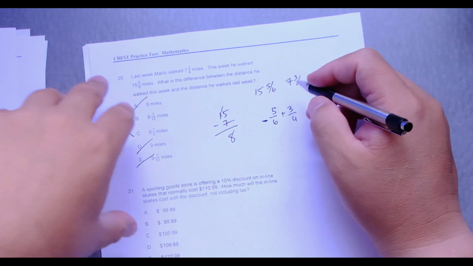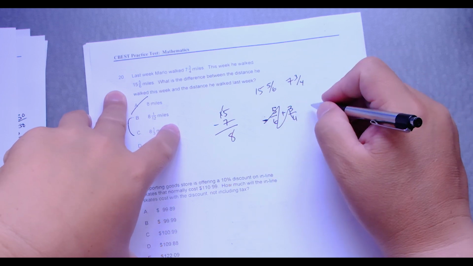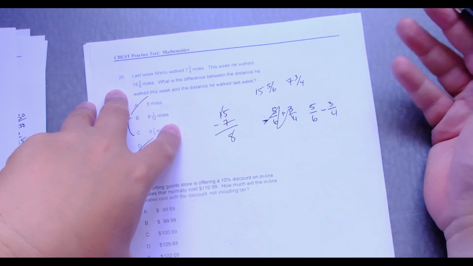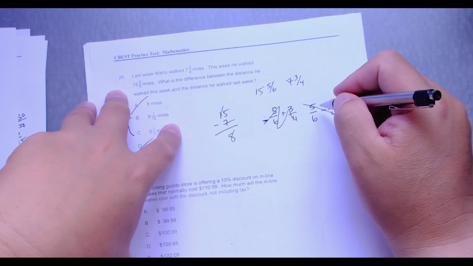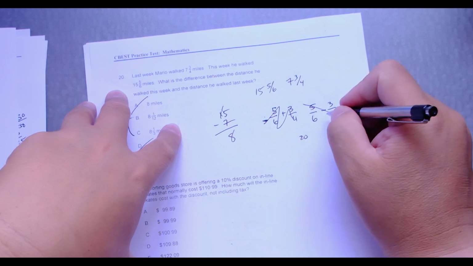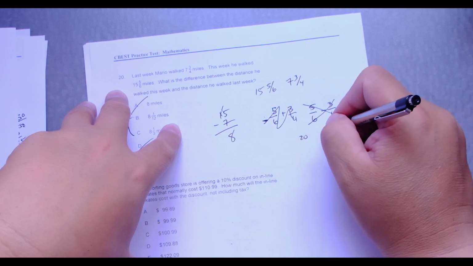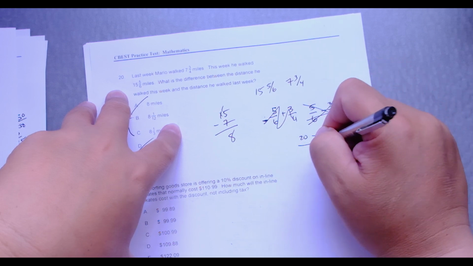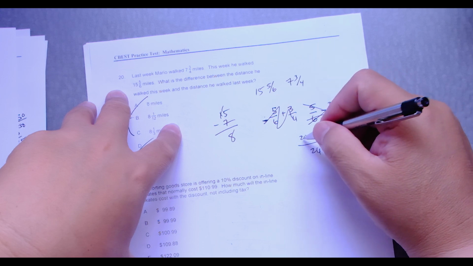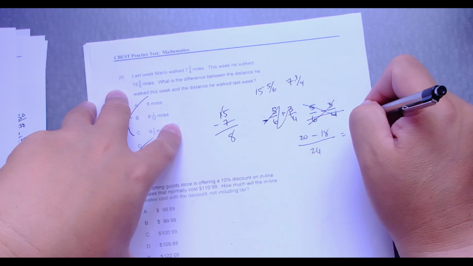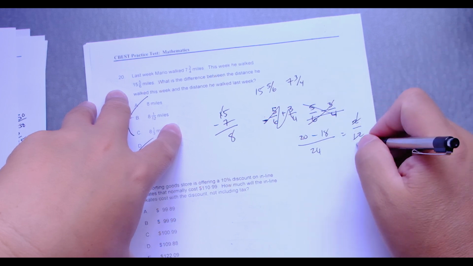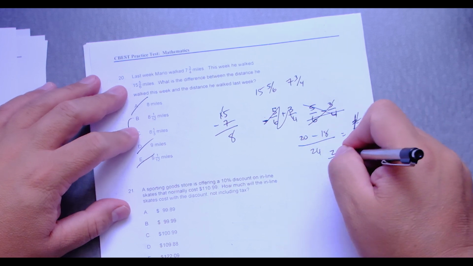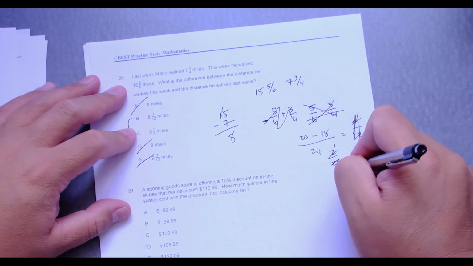It might matter. Let me see, 5 over 6 minus 3 over 4. Okay, one way of doing this, 5 times 4 is 20. 6 times 3 is 18, and then subtract. 4 times 6 is 24, and that gives you 2 over 24, 1 over 12. There we go.